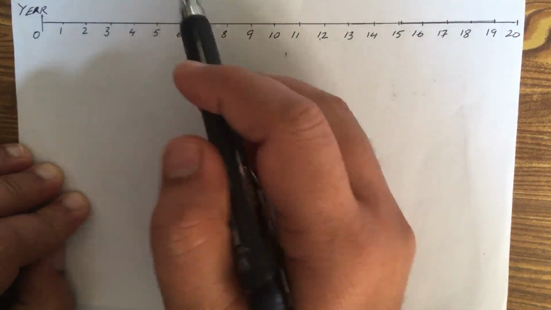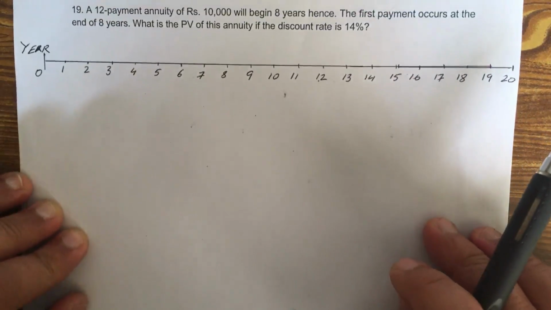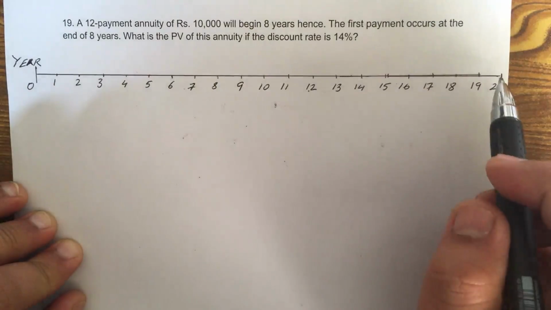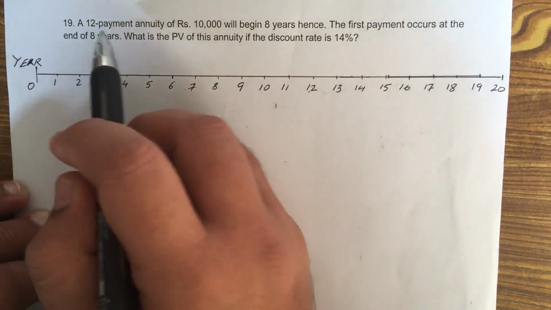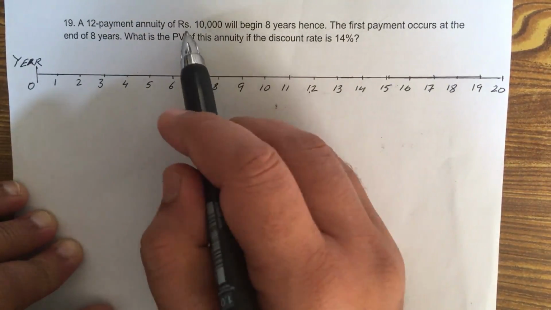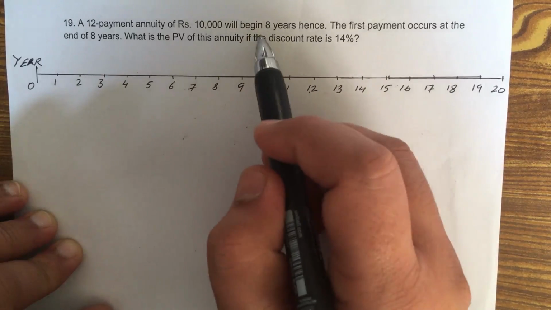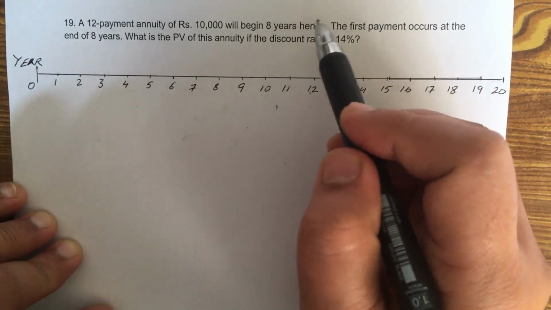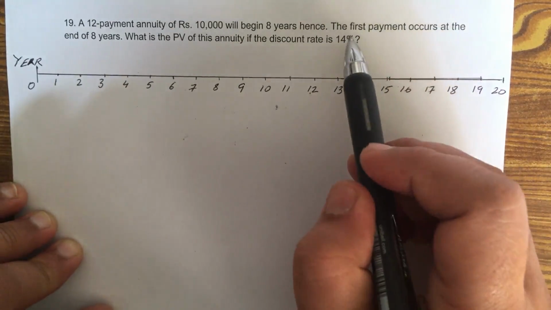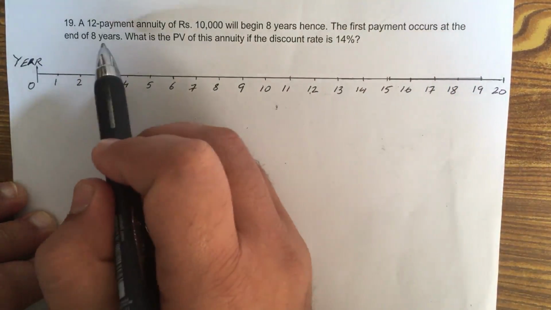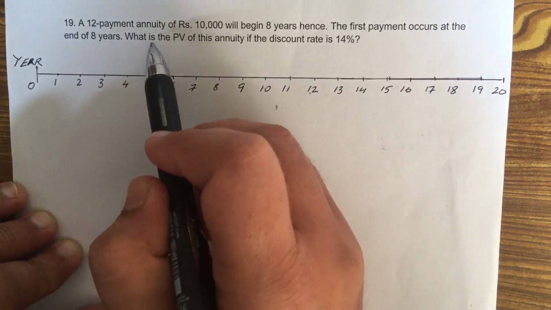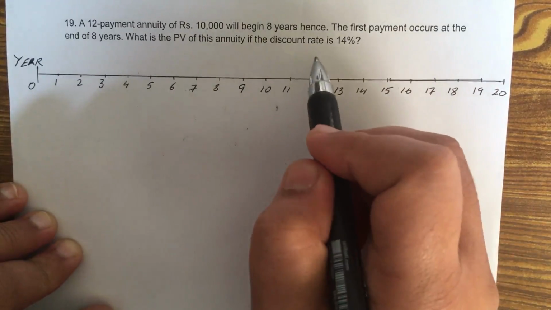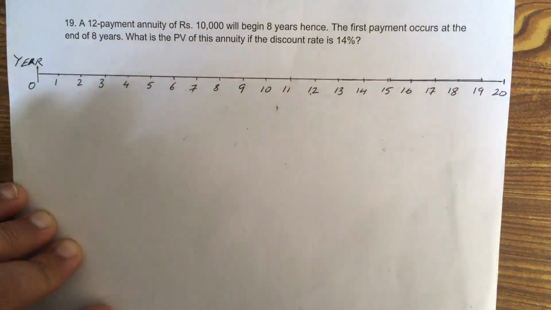Problem number 19. Now this question, you can also find in the description box below. A 12-payment annuity of rupees 10,000 will begin 8 years hence. Now what do you mean by 8 years hence? After 8 years. The first payment occurs at the end of 8 years. What is the PV, the present value of this annuity if the discount rate is 14%?